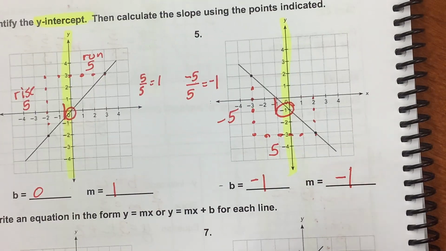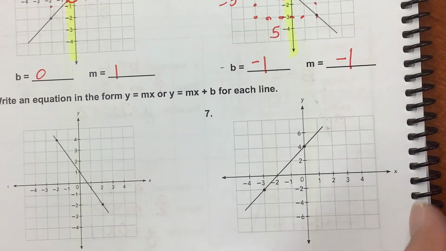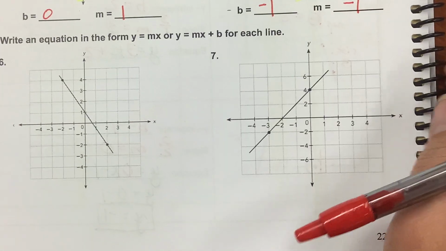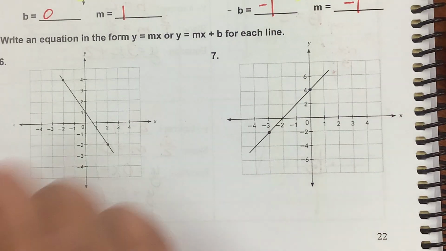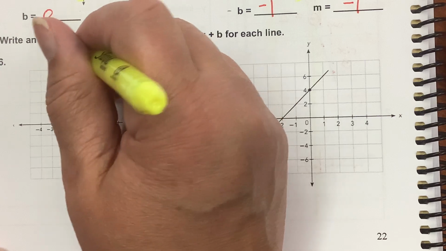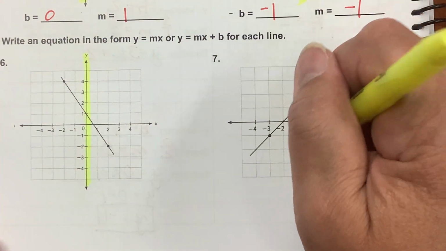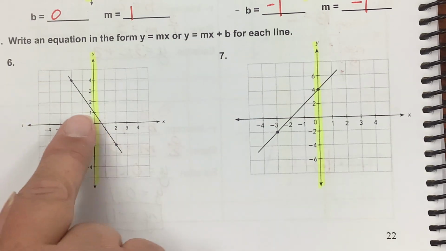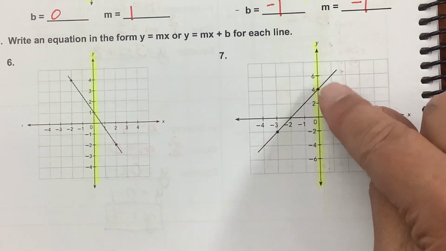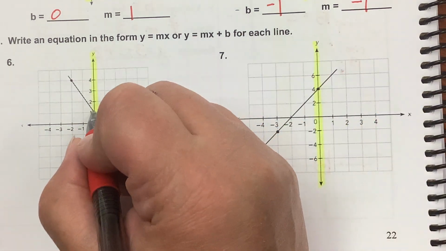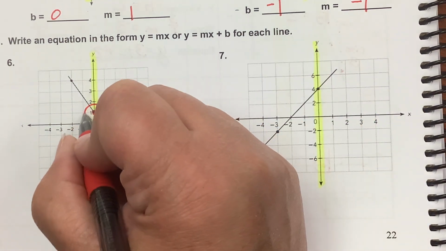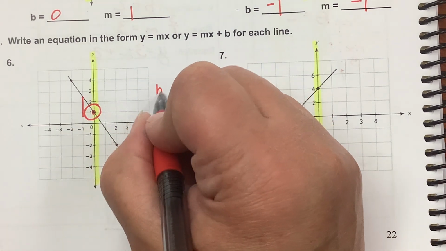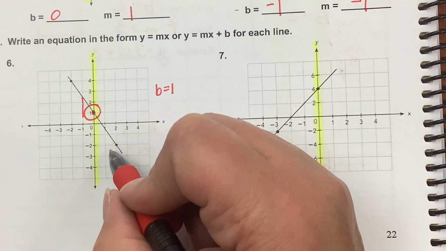All right, not bad. Now I have to write an equation. And I started the same way. I'm going to start by highlighting my y-axis. Here's my y. And I'm looking for the point where the graph of the line intercepts the y. There's where it intercepts. Here's where my b is. B is 1. So I'll start with that. B equals 1. Now what's the slope?